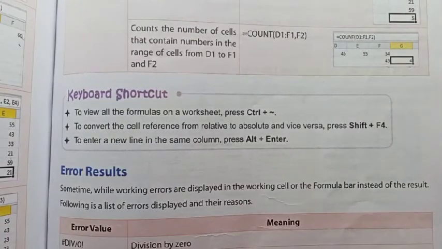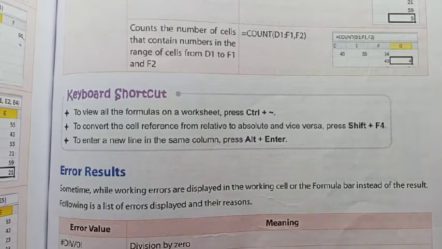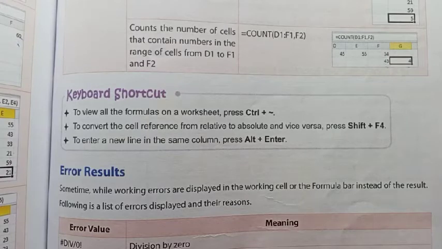Now after this we will discuss the error results. Sometimes we are not able to get the answer on the screen, rather certain symbols or sometimes a message is displayed.